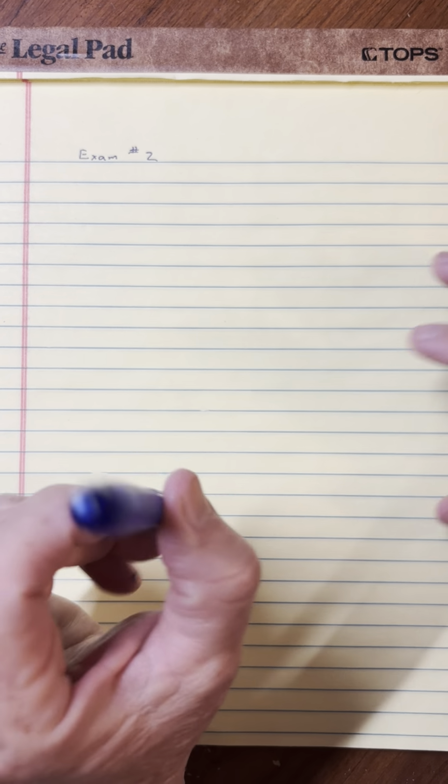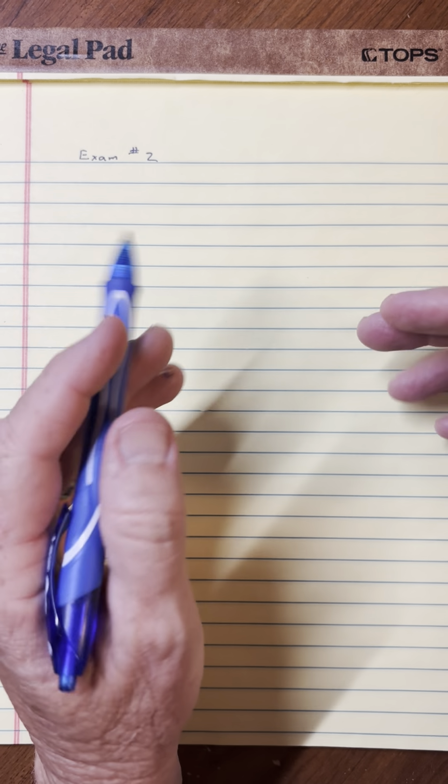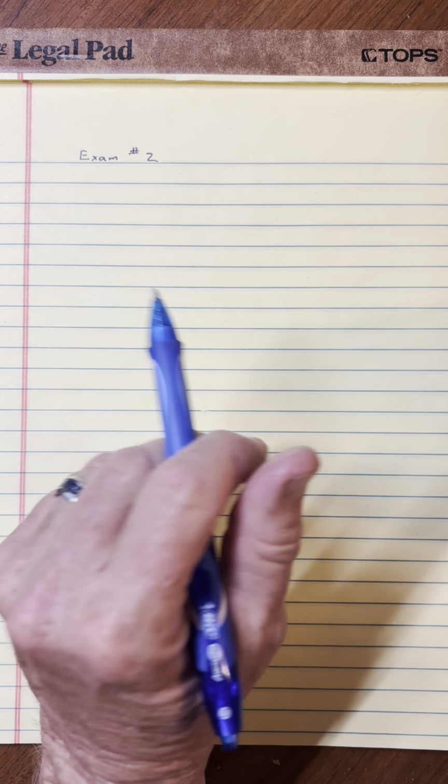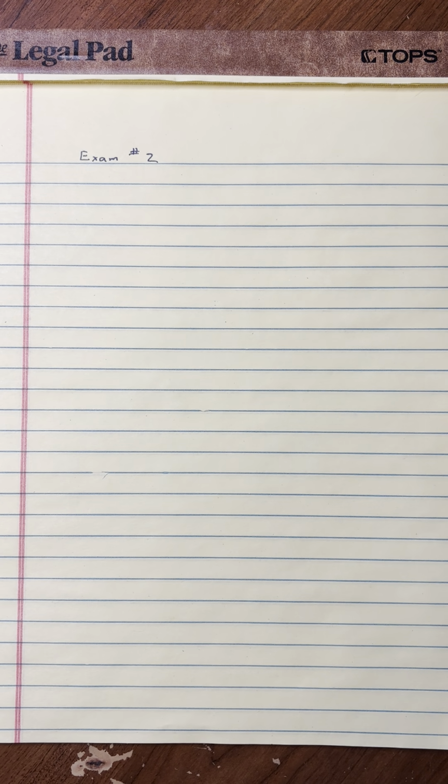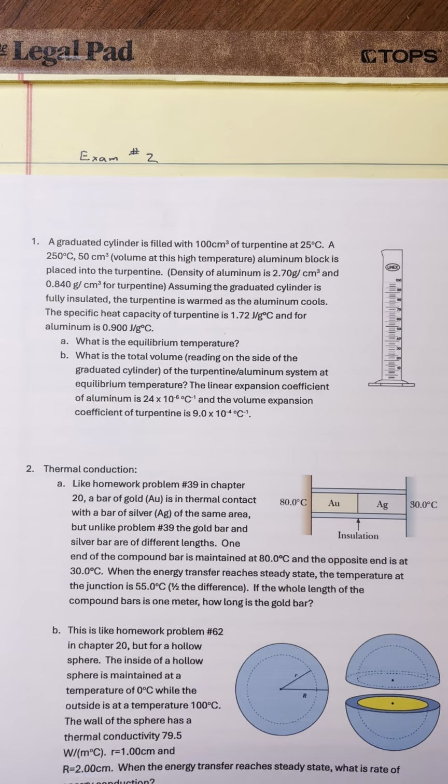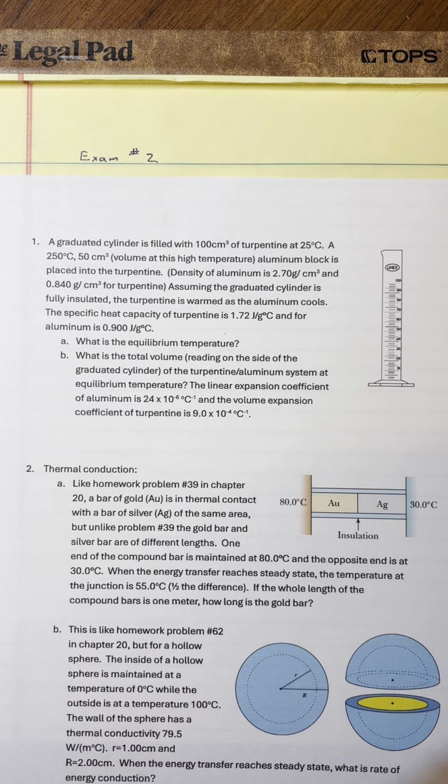When you realize what you did wrong and then hopefully see what was the right way, you'll learn from those mistakes. So let me start with the first problem here. Maybe I'll put the second page of the exam off to the side here.